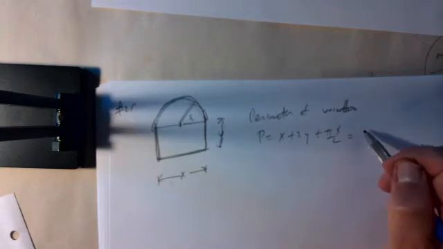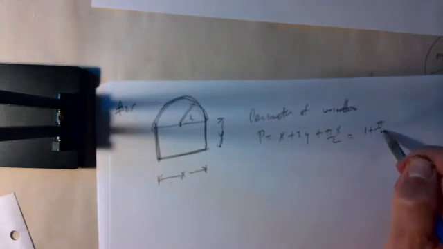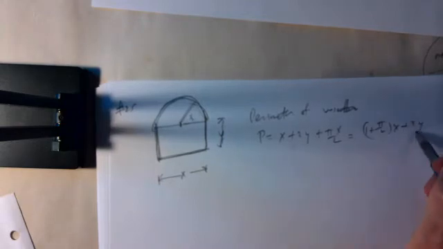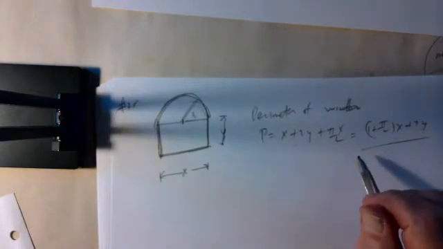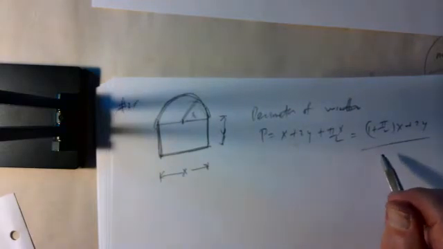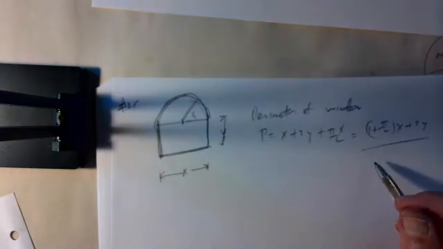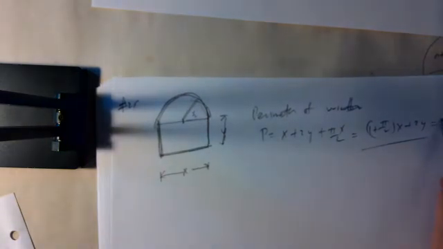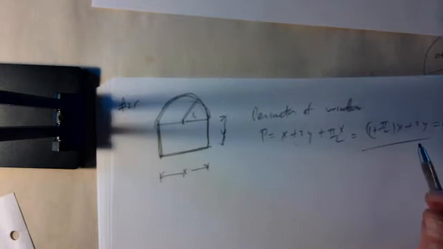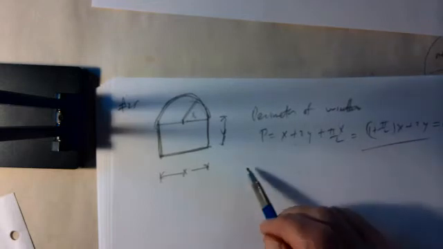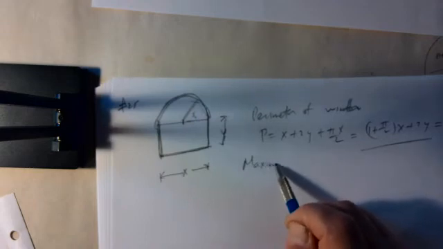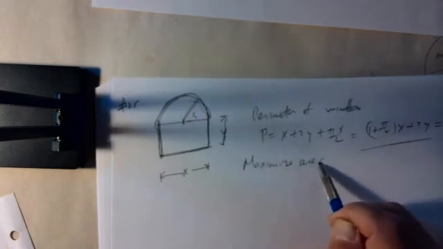So this is equal to (1 plus pi over 2)x plus 2y. That's the perimeter. And we're told that we can construct a Norman window where the total perimeter is 16 feet. And we want to maximize the area of the window.